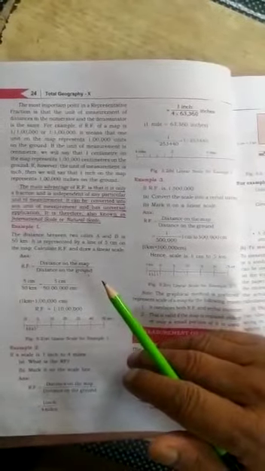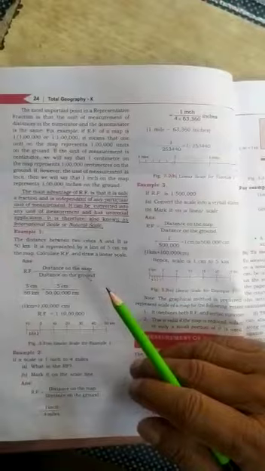At the top, the numerator indicates the map distance and the denominator represents the ground distance. Units are not mentioned over there. It is simply written as RF, 1:5 lakh or 1:50,000, etc.